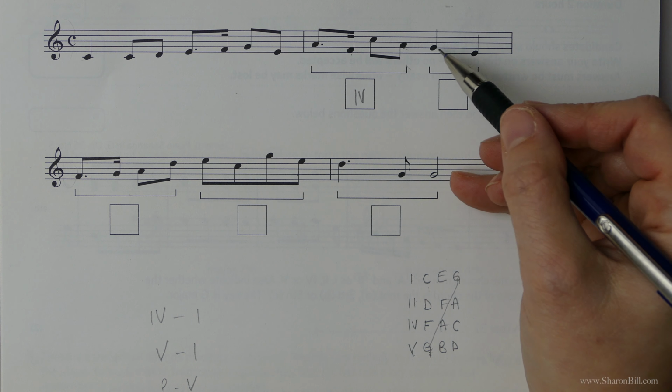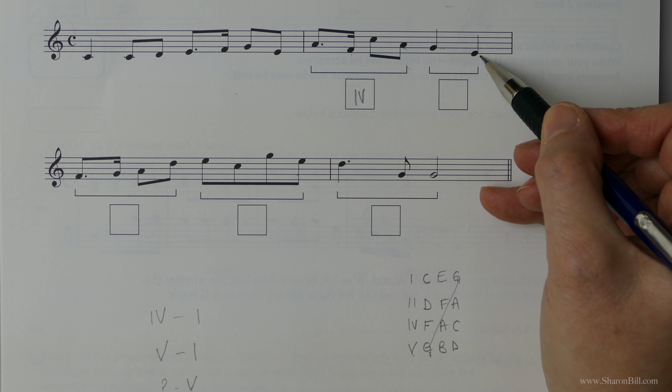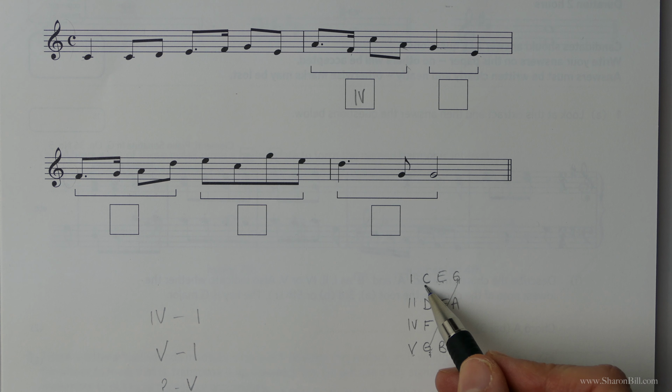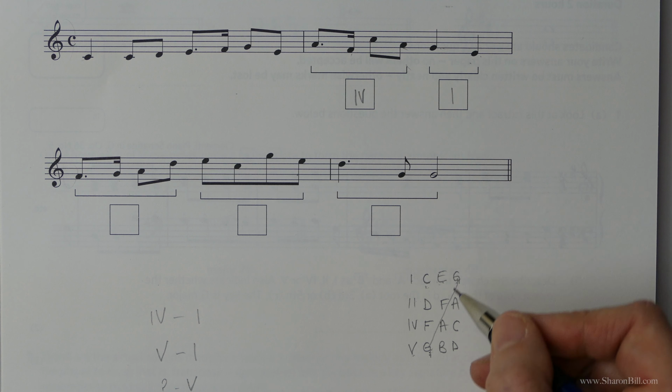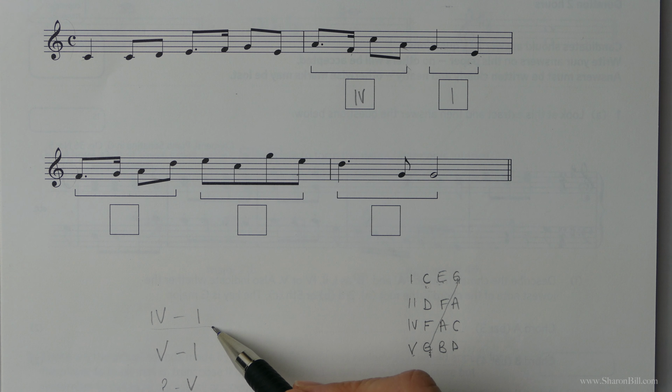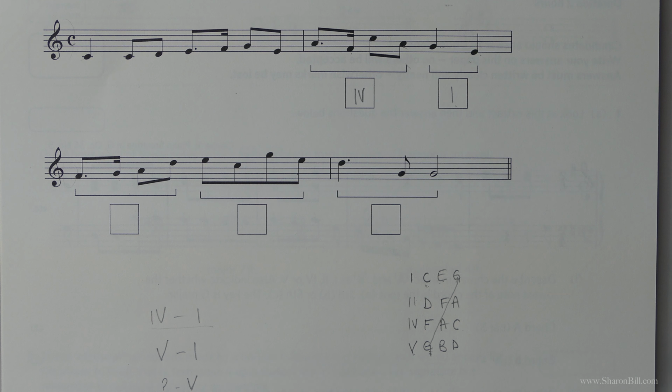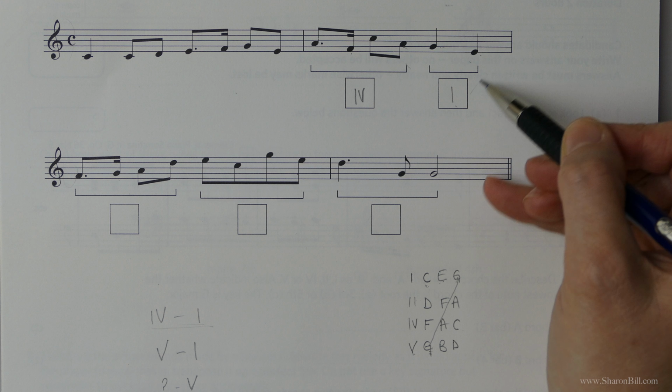Then the next one we have an E and a G. That's 2/3 of chord 1, and that was enough to tell us it's a chord 1 because we know that we're looking for a plagal cadence there. That's the only option we've got for this little cadence here.